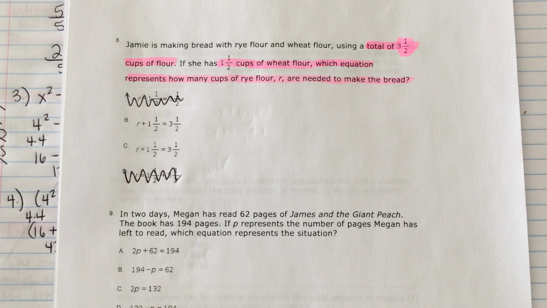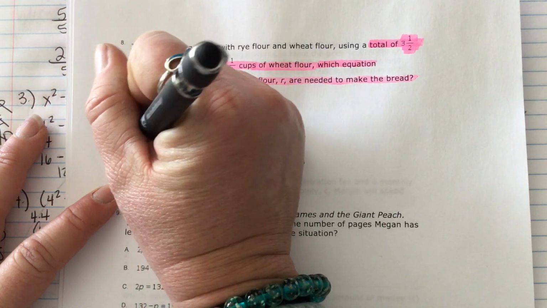Do we know our total? Yes. Do we know part of our total? Oh, alright, so then we know we're not subtracting to get the other part, so we obviously have to be doing what? Addition. So you're gonna add however much rye flour you have to the number of wheat flour, and that will give you the total number of flour. So B is the correct answer.